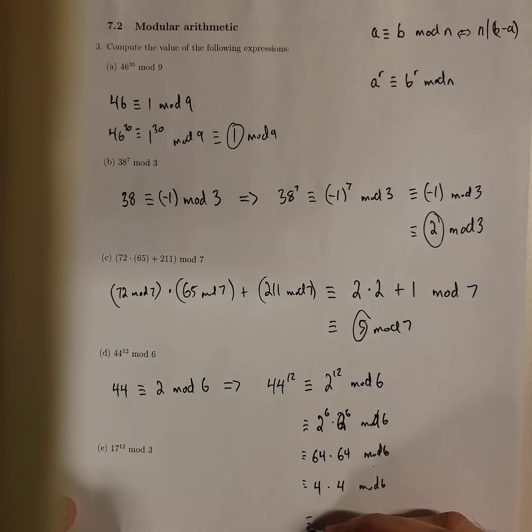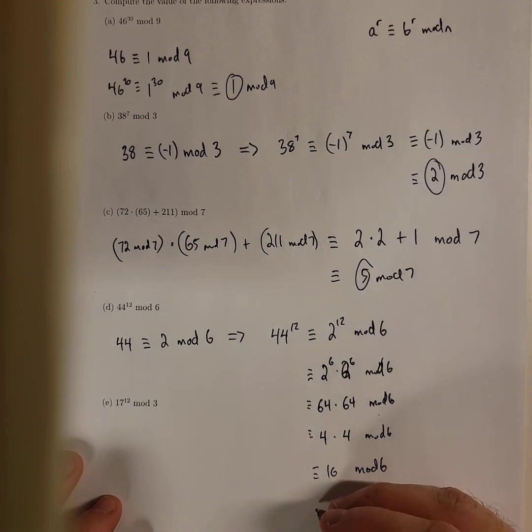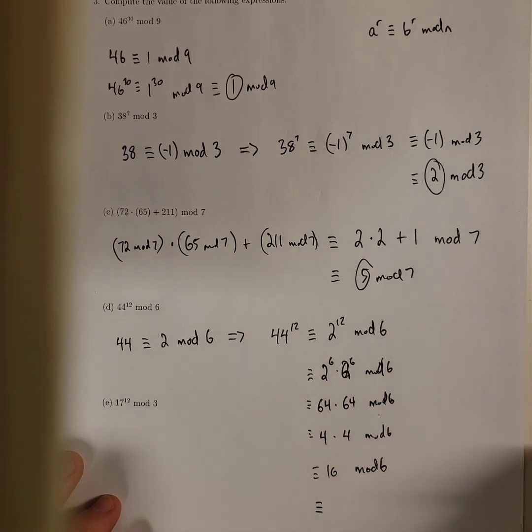And 4 times 4 is 16. And I do one more mod 6, divide it by 6. And I get 2. Or sorry, I get 4. So it should have a remainder of 4 at the end.